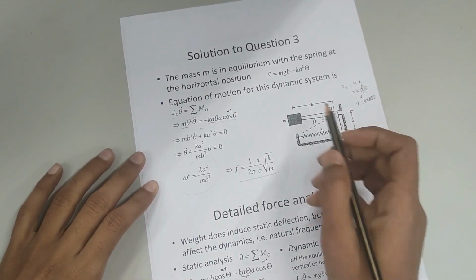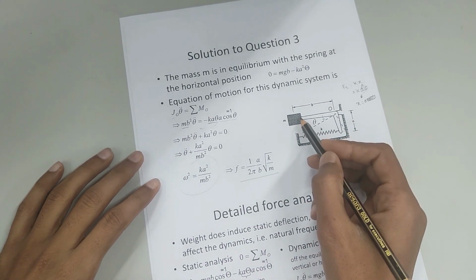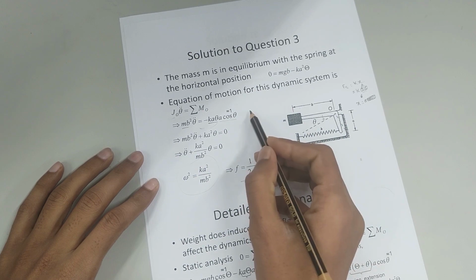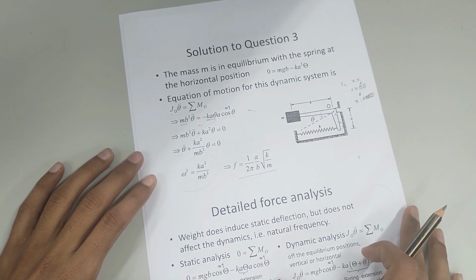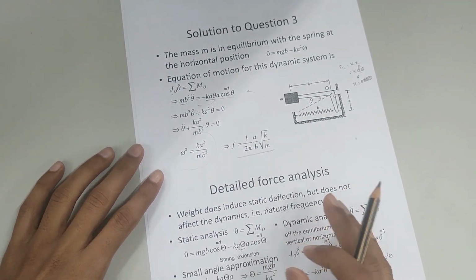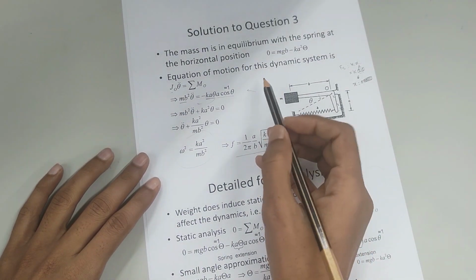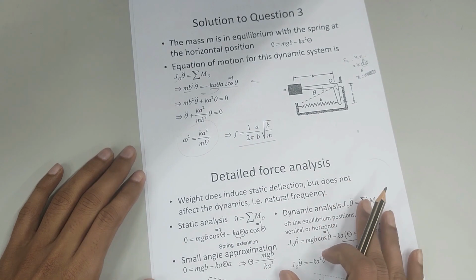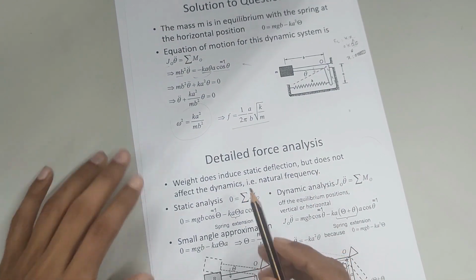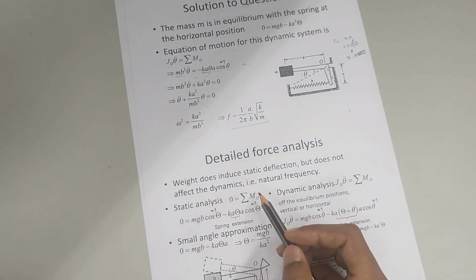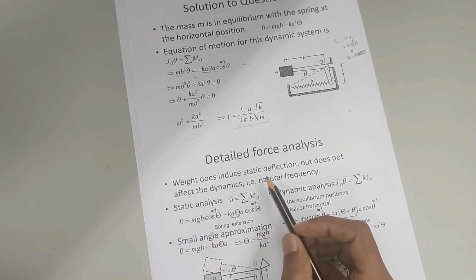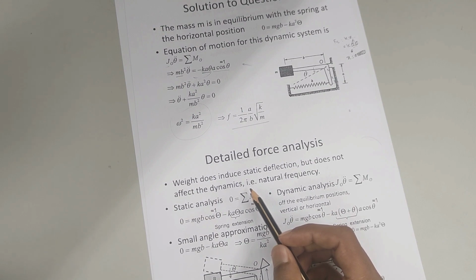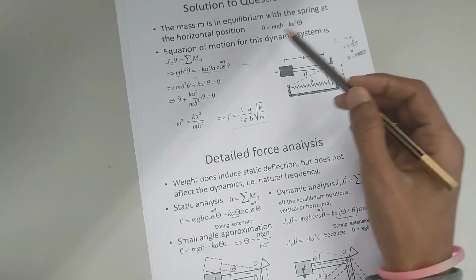You can also think about why we are not considering the mass in this equation of motion, so we will consider the detailed force analysis. The weight does affect the static deflection but does not affect the dynamics. Here we are considering the dynamic analysis.